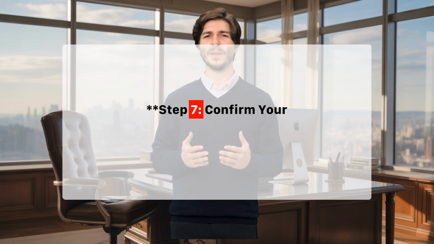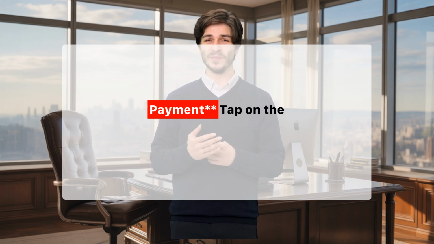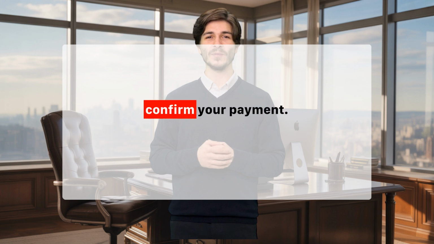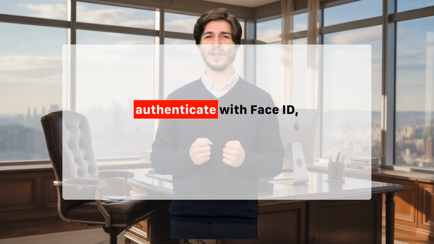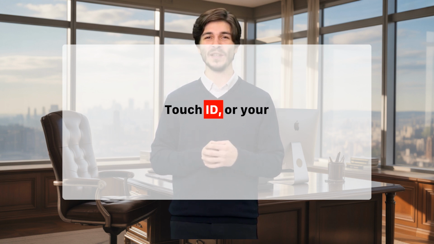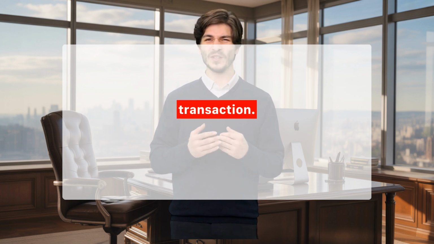Step 7. Confirm your payment. Tap on the Pay Now button to confirm your payment. You may need to authenticate with Face ID, Touch ID, or your passcode to finalize the transaction.